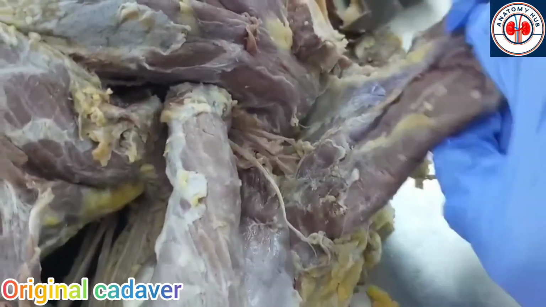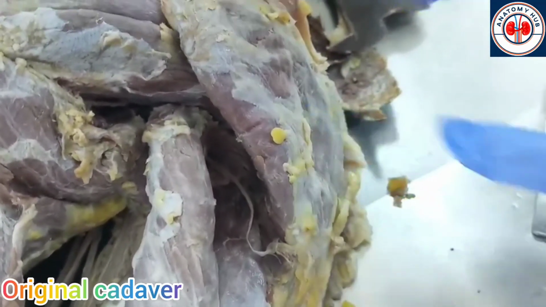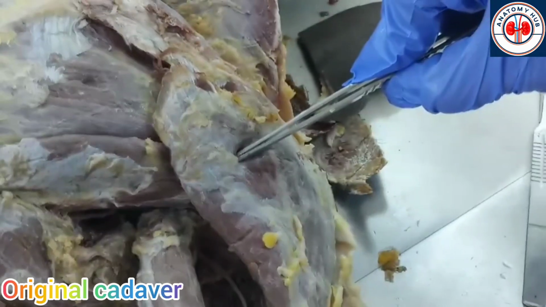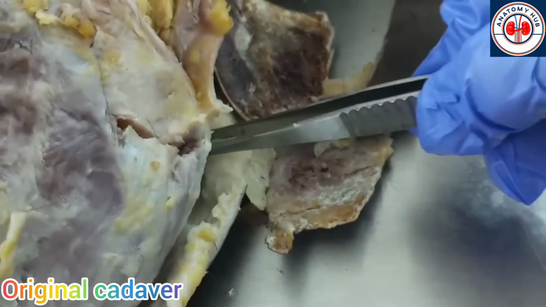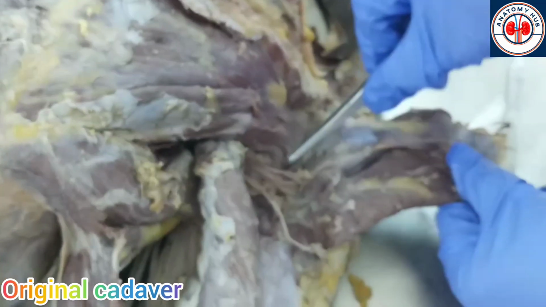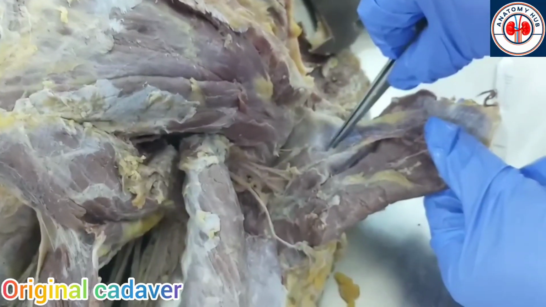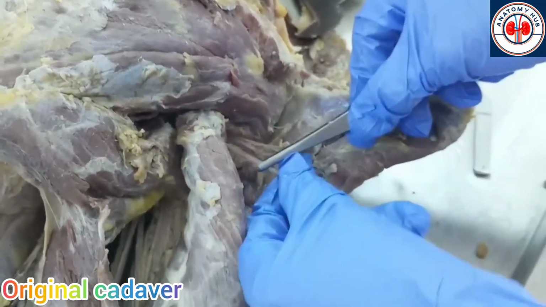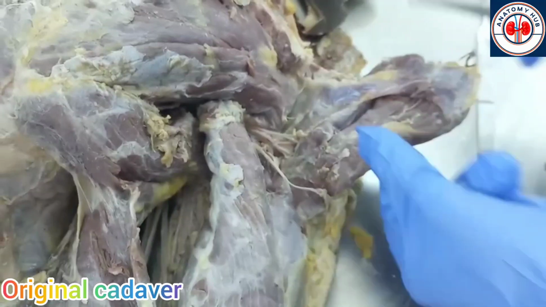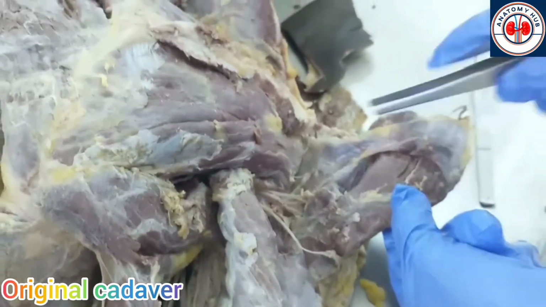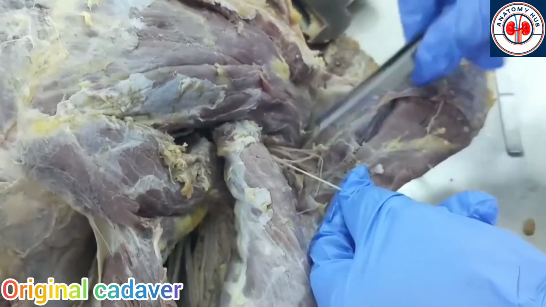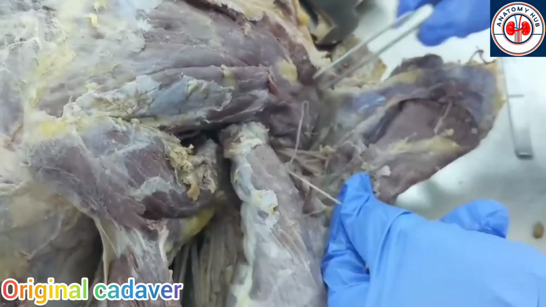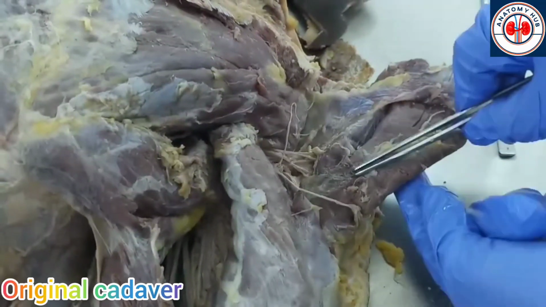The anterior division is supplying the, so this is the deltoid muscle now. These are the middle fibers of the deltoid, posterior fibers of the deltoid. Here the anterior fibers of the deltoid, you cannot see clearly. So this anterior division of the axillary nerve is supplying the anterior and middle fibers of the deltoid muscle. This posterior division of the axillary nerve is supplying the posterior fibers of the deltoid muscle and also the teres minor muscle. So this is the branch supplying the teres minor muscle, and this is the branch supplying the posterior fibers of the deltoid muscle.